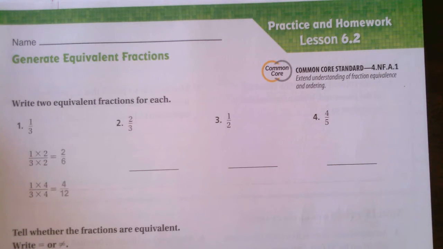All right, guys, we are going to be working on practice and homework 6.2, and we're going to be continuing on finding equivalent fractions for each of the given fractions. Remember that you just multiply the top and the bottom by any number that you choose. So number 1, they did 1/3. As you can see, they did 1/3 times 2, so it became 2/6. And then they went back to their original fraction 1/3, and they chose 4, and it became 4/12.